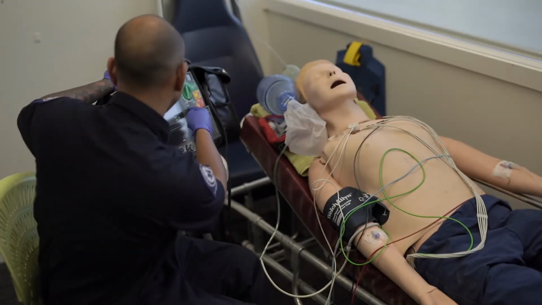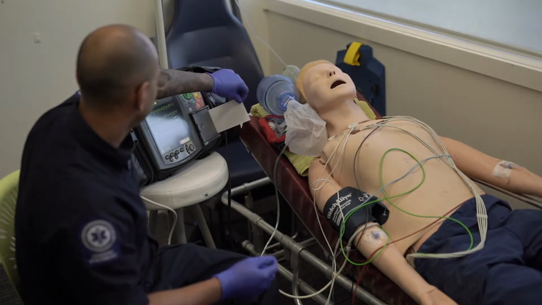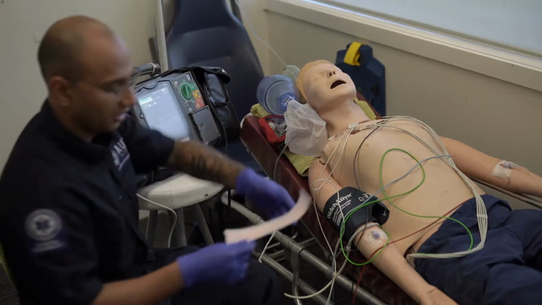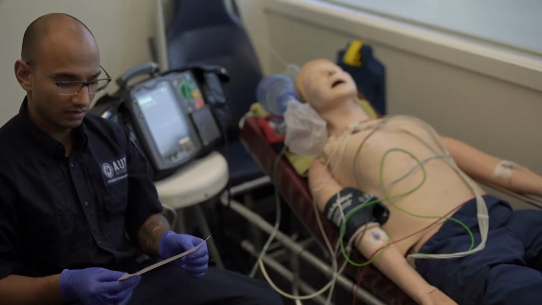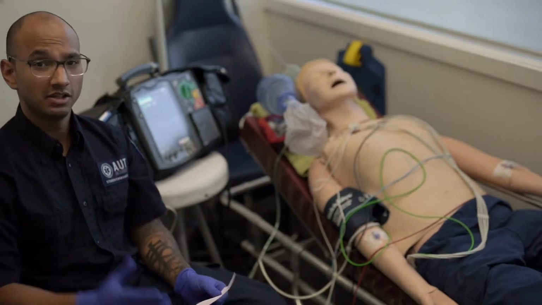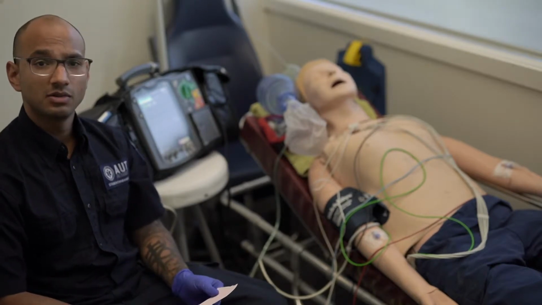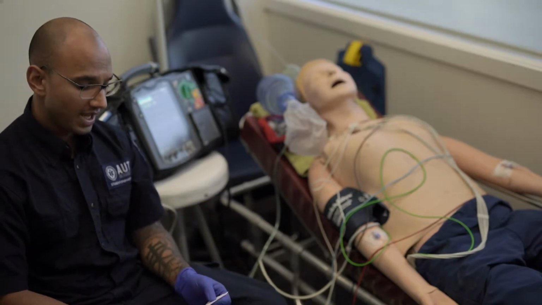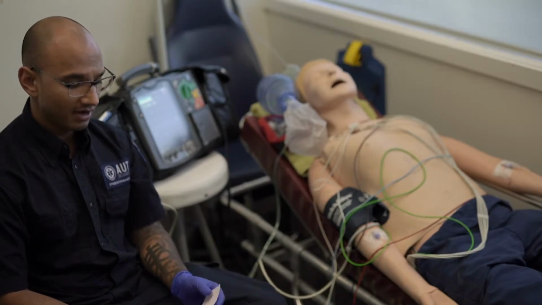Upon taking a 12 lead, it appears that our patient has got a rhythm that is very representative of VT. To confirm this, we need to make sure that our QRS is greater than 0.12, making it a wide complex tachycardia. He's got a heart rate of greater than 150 beats per minute, and there are signs of fusion and capture beats.